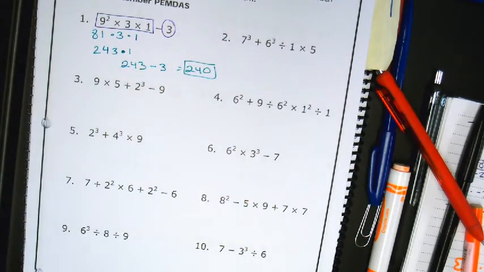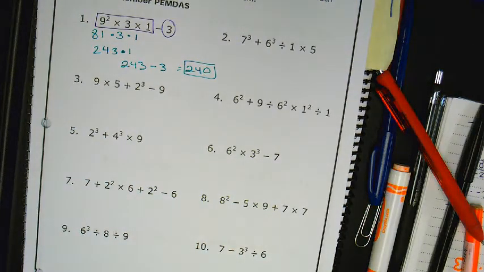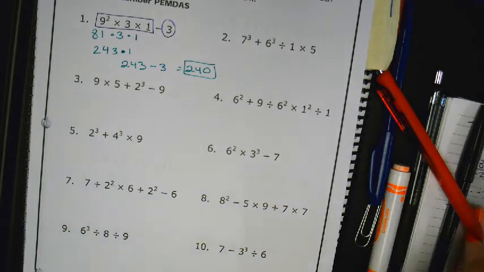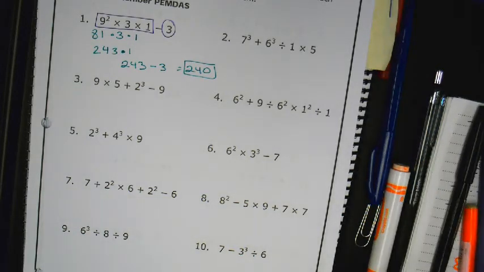Very good. Check your work. Fix your answers. All right, try out number 2 and 3. See if we match our answers.